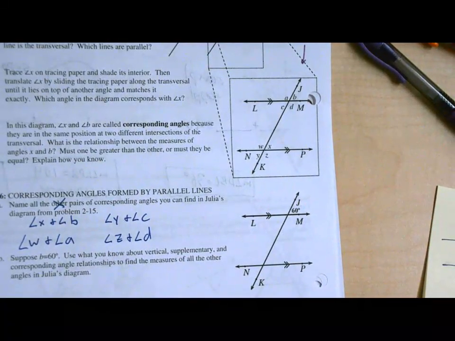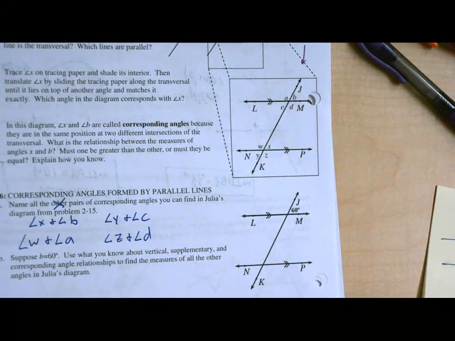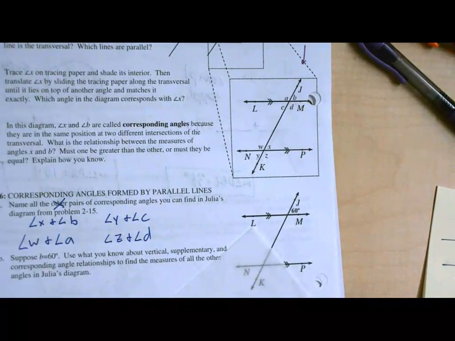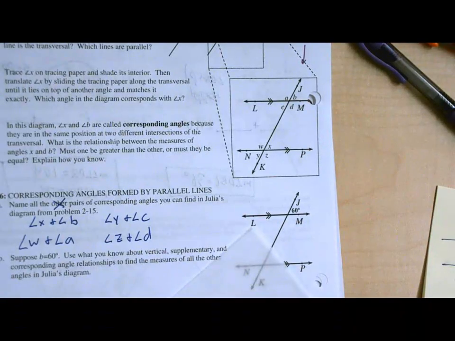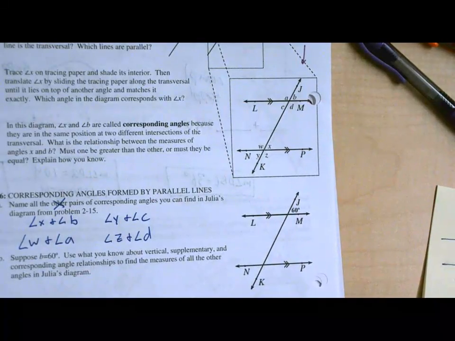So corresponding angles are angles where you can slide one angle along a transversal and get to another one. Since we are doing a slide, a translation, and a translation is a rigid transformation, what does that mean about corresponding angles? Do they add up to something, or are they equal to each other? They're equal to each other. It's a rigid transformation, so we haven't changed the size of it, so it's going to be the same angle. So corresponding angles are equal sometimes. We'll come back to that in just a moment.